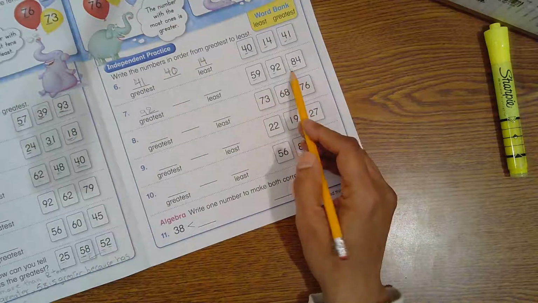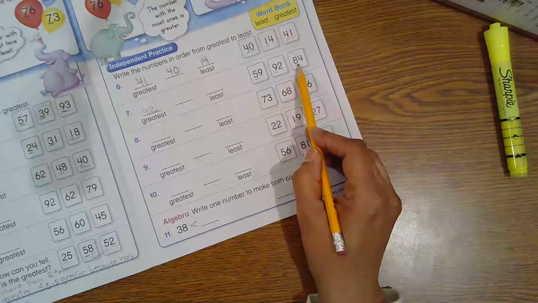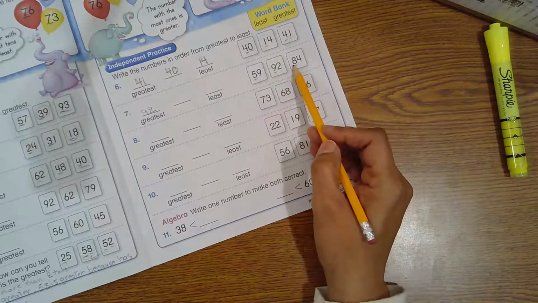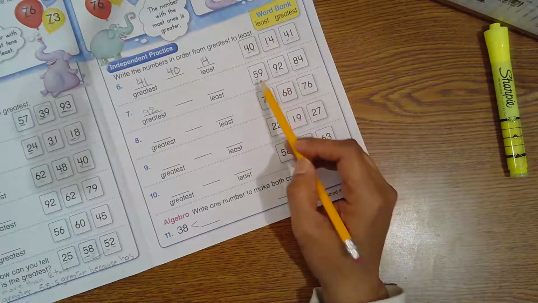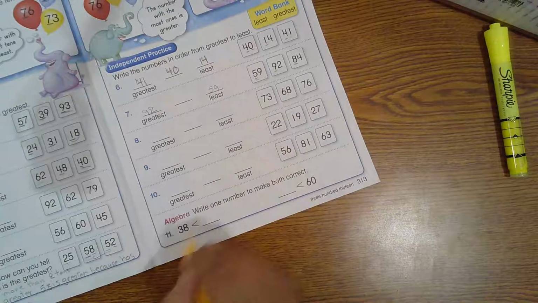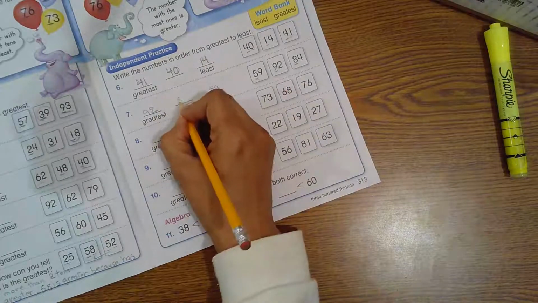Now the least, I have 59 and I have 84. I'm looking for the tens. I have 5 tens in 59 and I have 8 tens in 84. So which one is the least? 59. So that would be my least. And then 84 would be in the middle.